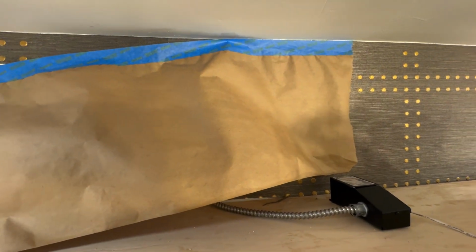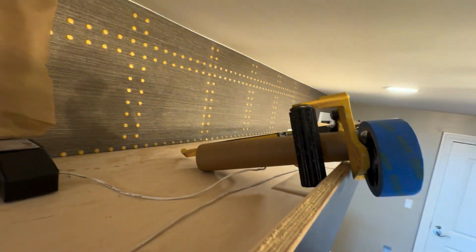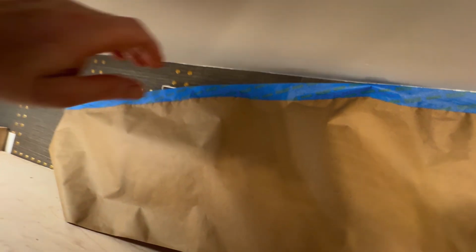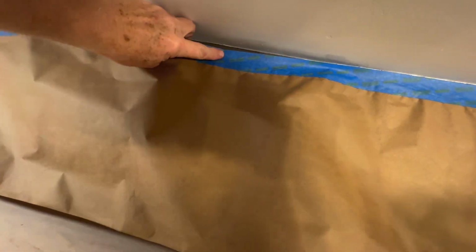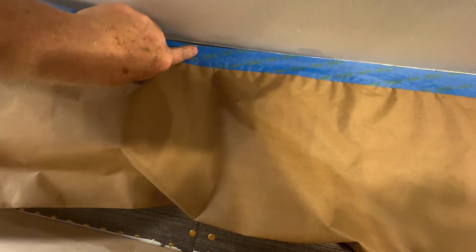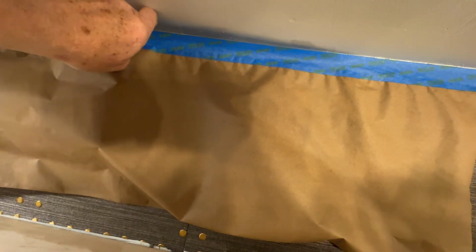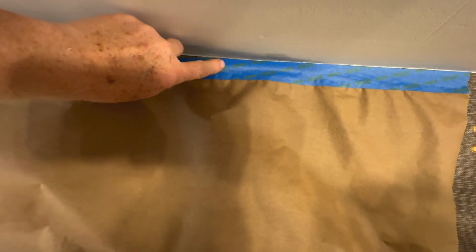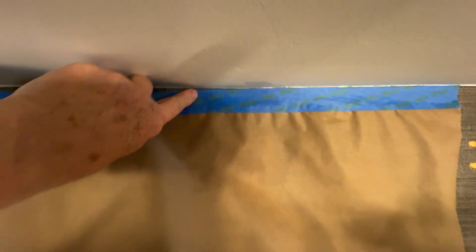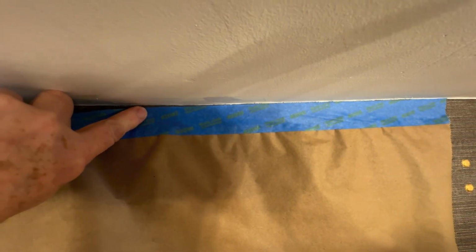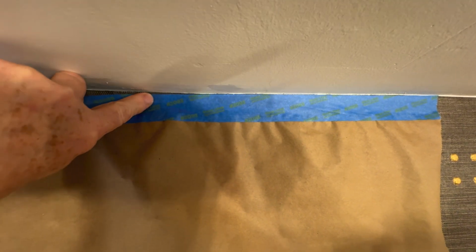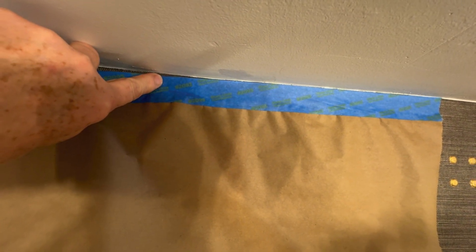Using masking paper off of a hand masker, I pulled my sheet of masking, and very carefully holding it nice and tight, I'm going to recreate the ceiling line. And if you look close, I'm going to reveal just a little wallpaper. Just a little.